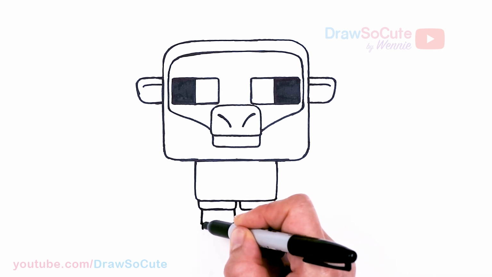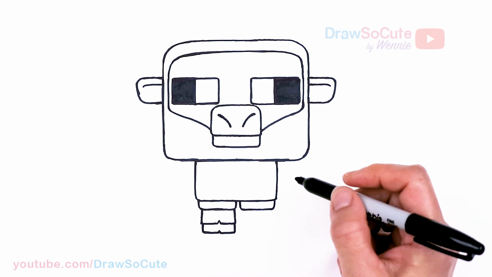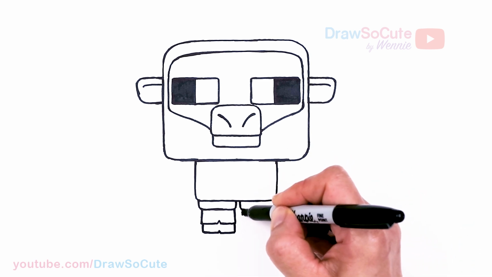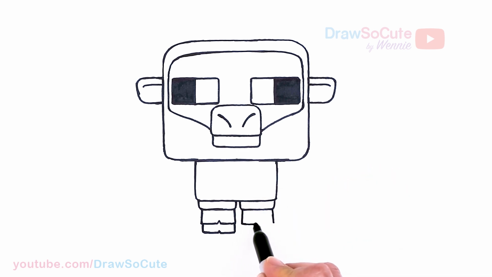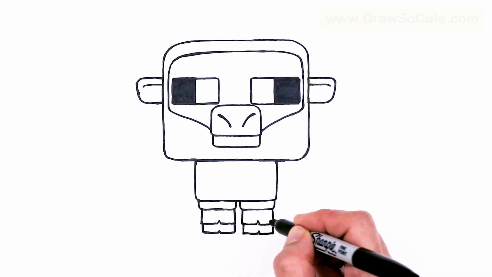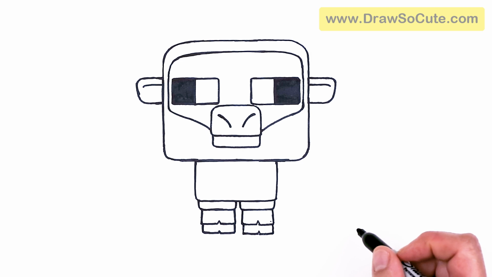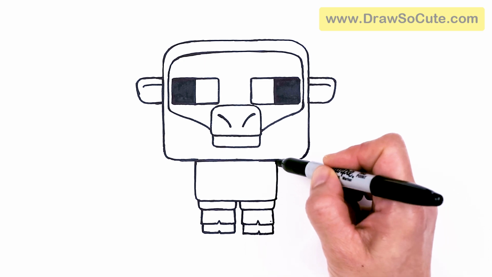And then the hoofs. So one more layer. And a little notch and connect. So same exact thing here. So just a tiny bit of an angle. There. And that is pretty much it. We don't see a tail, so I'm not going to draw that.